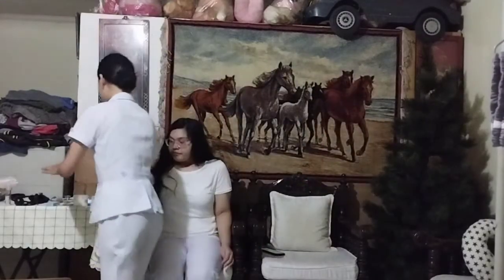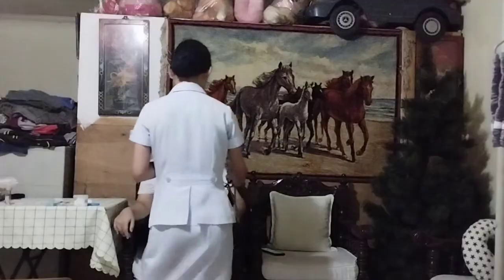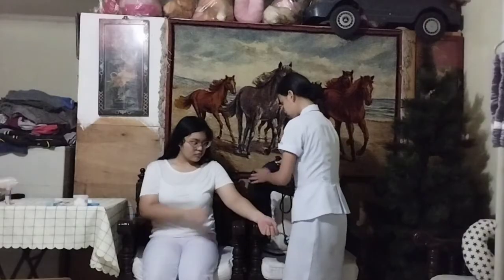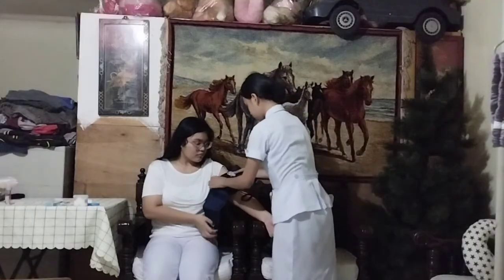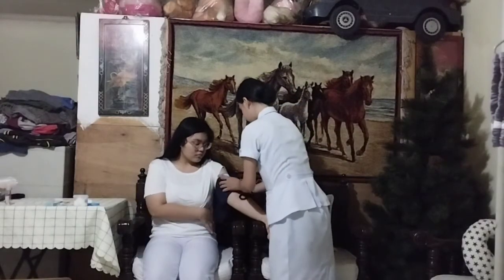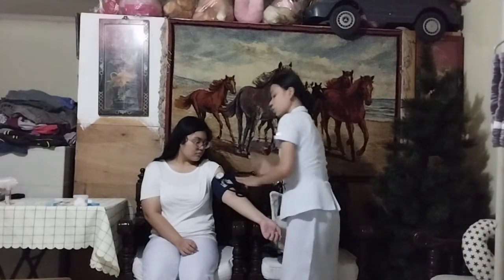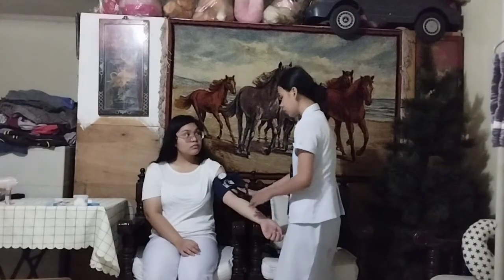So lastly, I will now measure the blood pressure of the patient using a sphygmomanometer and stethoscope. Make sure that 2 fingers will fit inside the cuff.